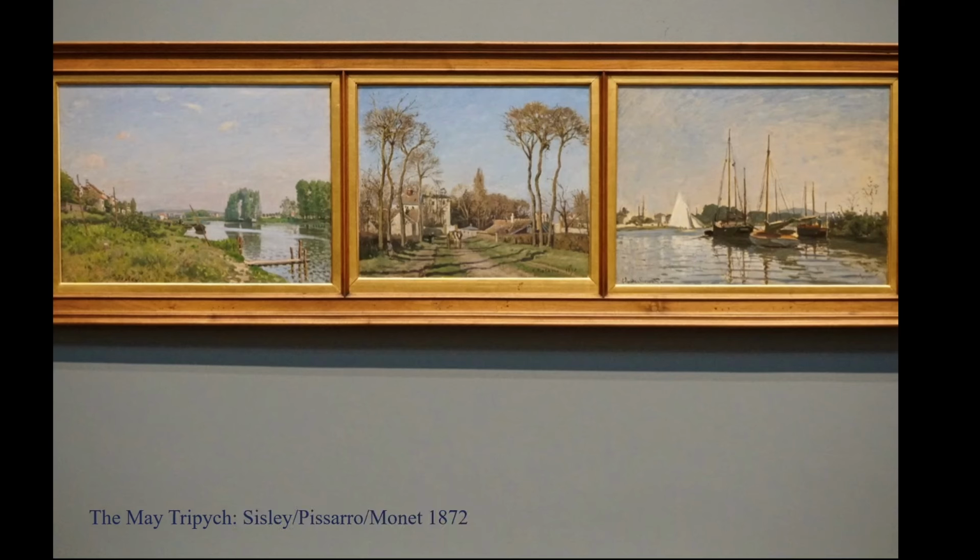In fact, these are works by three different artists: Sisley on the left, Pissarro in the middle, Monet on the right. Ernest May's decision to bracket them together compels us to marvel at their stylistic convergence and commonality.